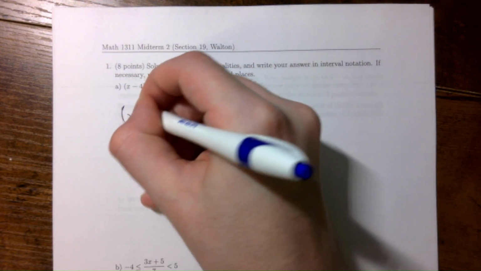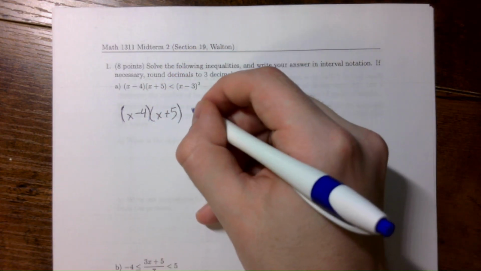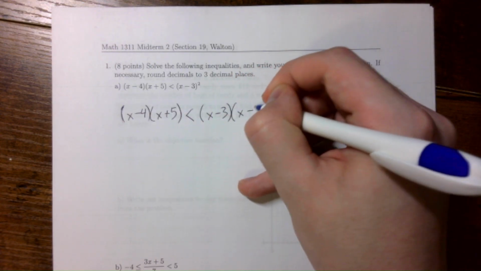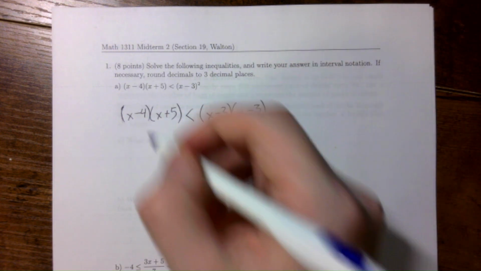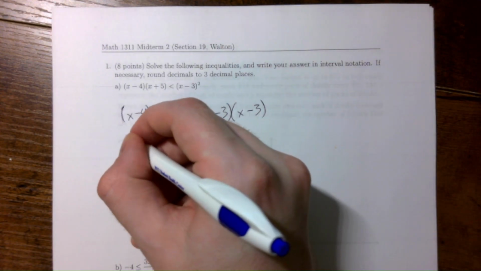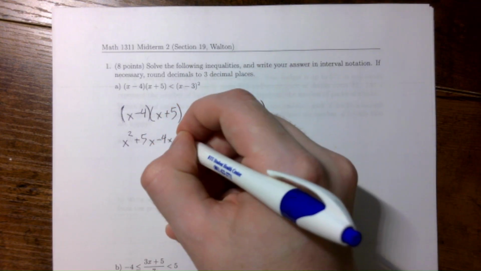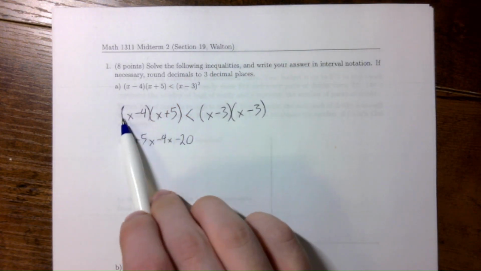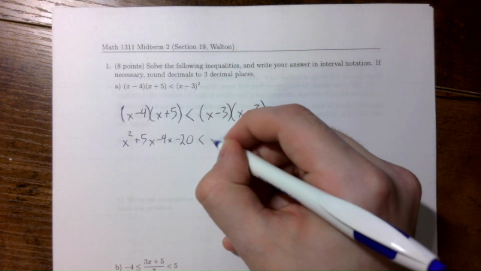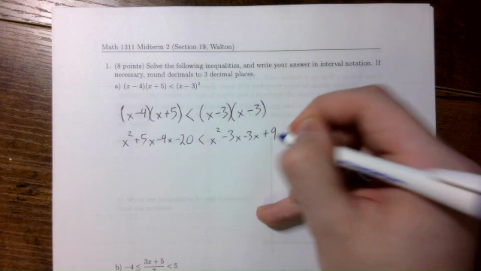So on this side, we have x minus 4 times x plus 5. And on the other side, we have that this is less than x minus 3 squared, which is x minus 3 times x minus 3. Once we have this, we are going to FOIL on both sides. We're going to distribute. So on this side, we get x squared plus 5x minus 4x minus 20. I did the front terms, outer terms, inner terms, and then the last terms to get this. And on this side, I get x squared minus 6x plus 9.